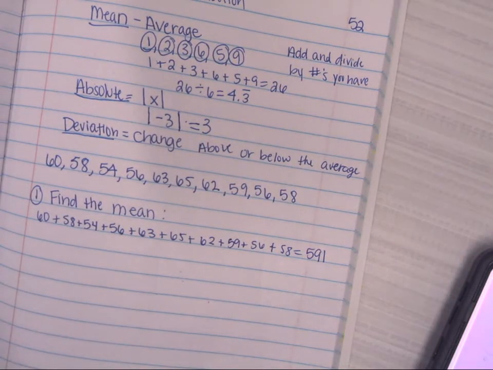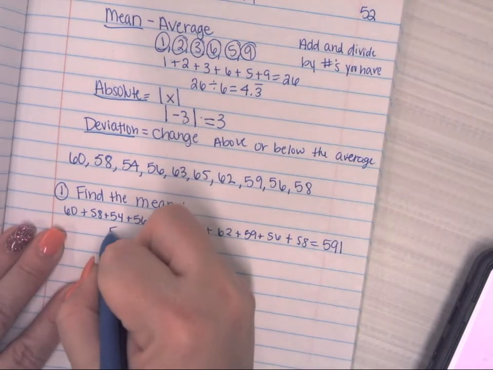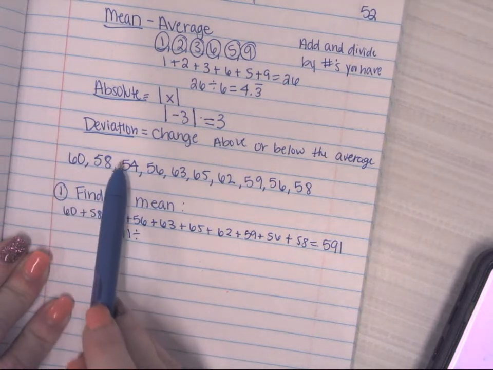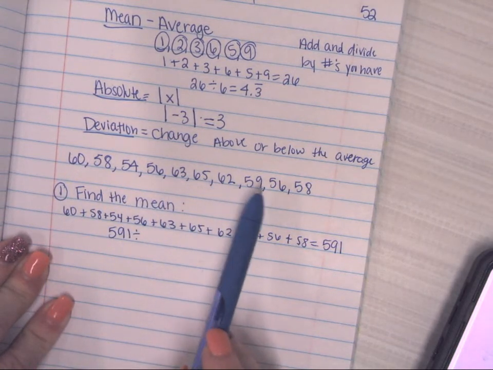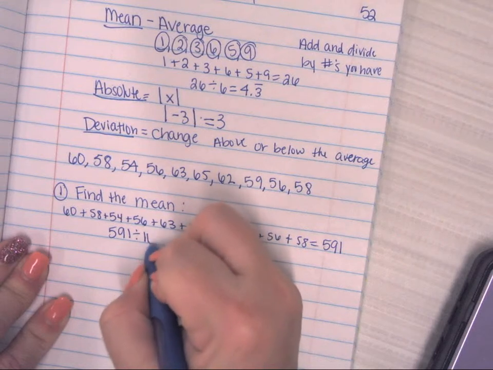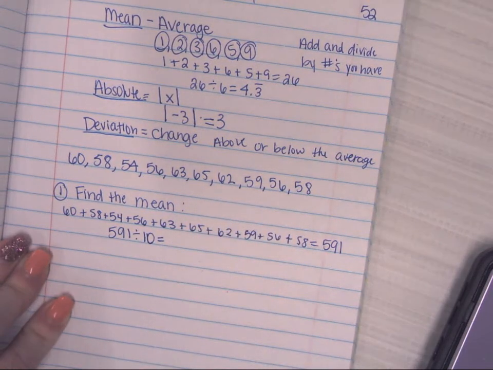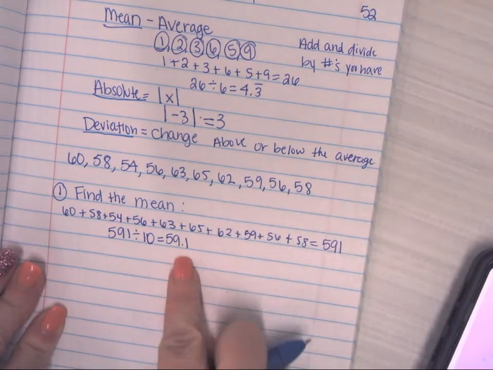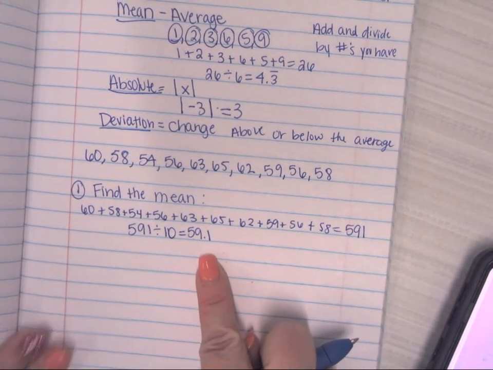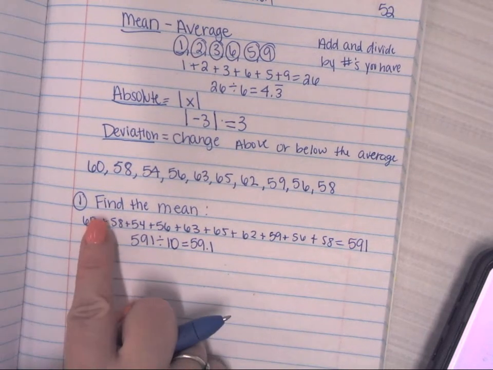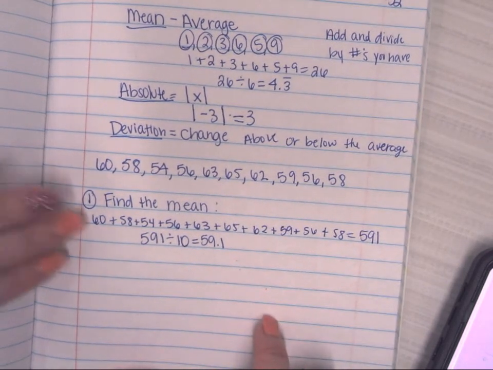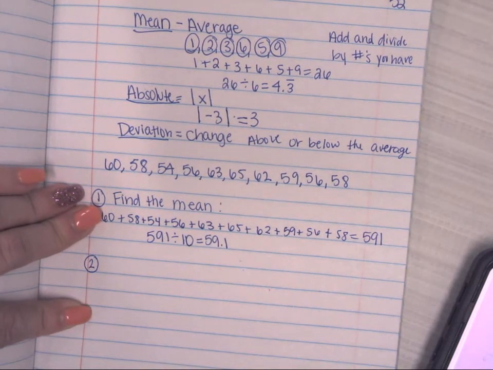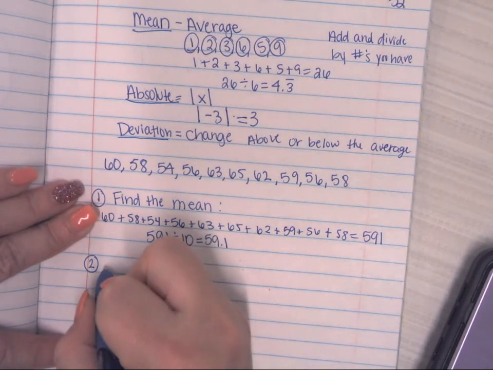Okay, and then we take that number and divide it by however many numbers we have. We have 1, 2, 3, 4, 5, 6, 7, 8, 9, 10. So we get 59.1. This is our mean. Now we have to find out how much each of these deviates from the mean. So our second step is to find the distance from the mean. So I'm going to write down all of my numbers again.